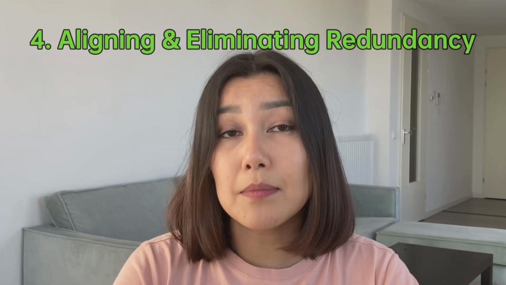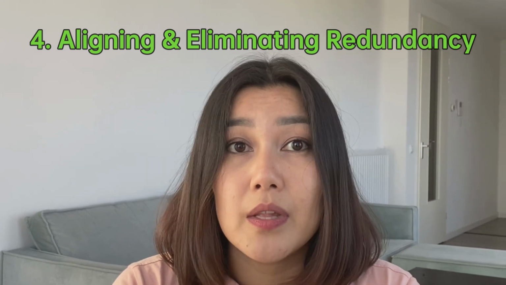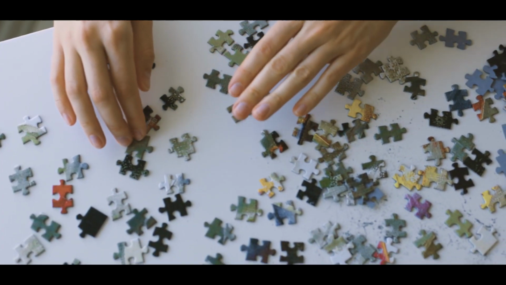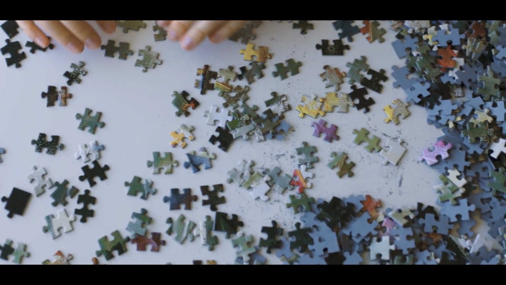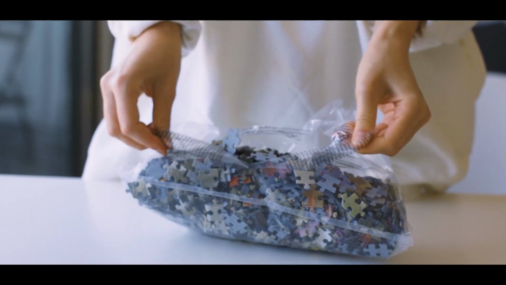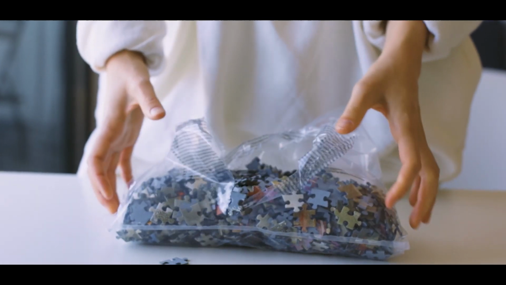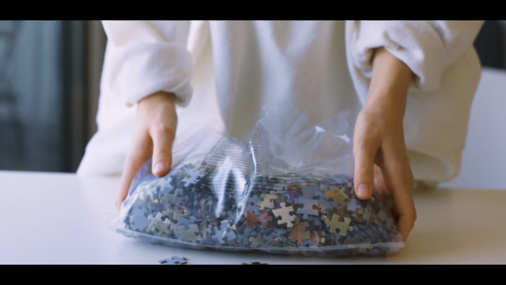The fourth type of overload, aligning and eliminating redundancy. Have you ever tried to build a puzzle, but some of the pieces don't fit together the right way? It can get confusing. So type 4 is similar to this situation. It happens when the information you need is all jumbled up, like having words at the bottom of the screen and pictures at the top when you are trying to learn something. It's like mixing up pieces of different puzzles.